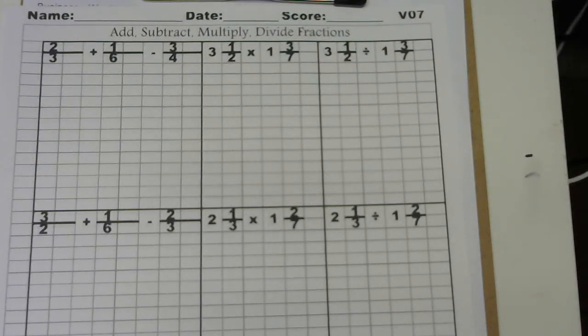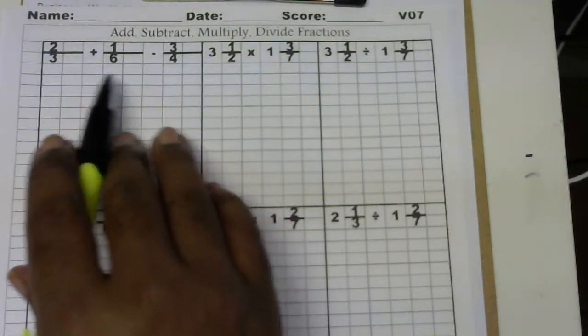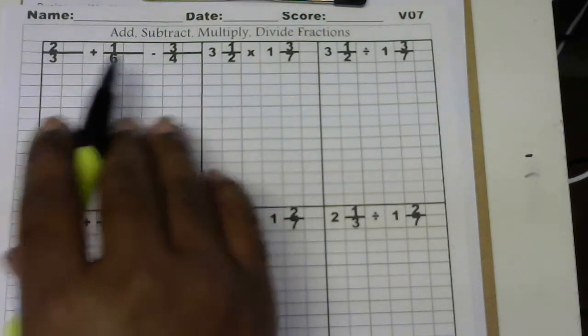Adding, subtracting, multiplying, dividing fractions. So we don't have the same denominators, so we'll have to find the common denominator, or least common denominator, in order to add and subtract.